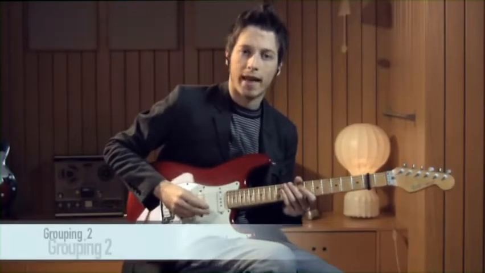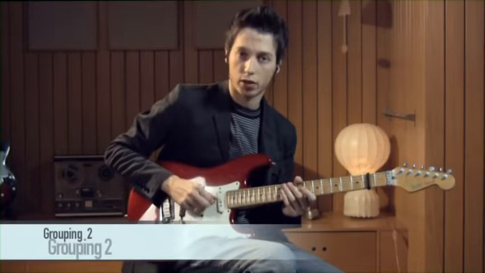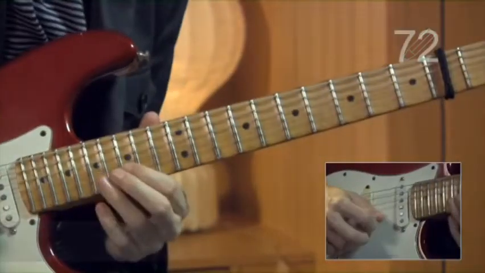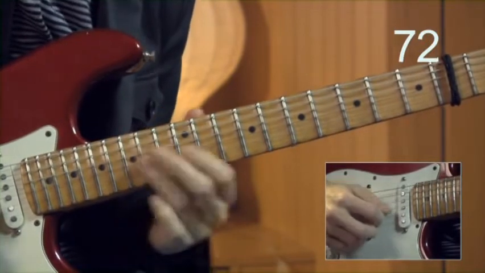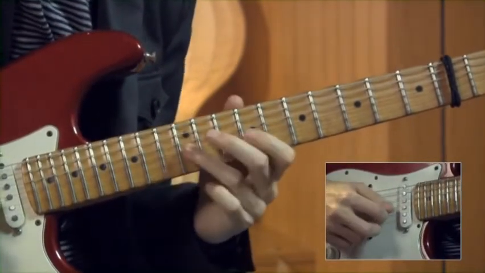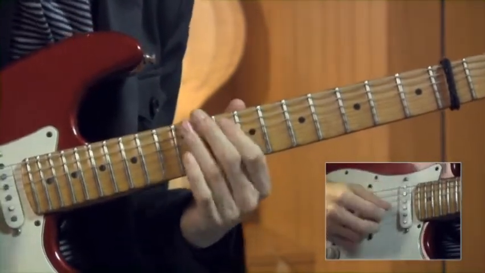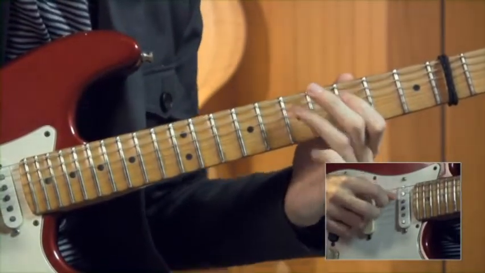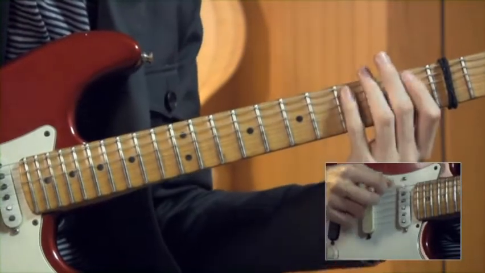Let me play another idea with this set of the central strings. Starting from the G shape, then A, C, D, E, and G.